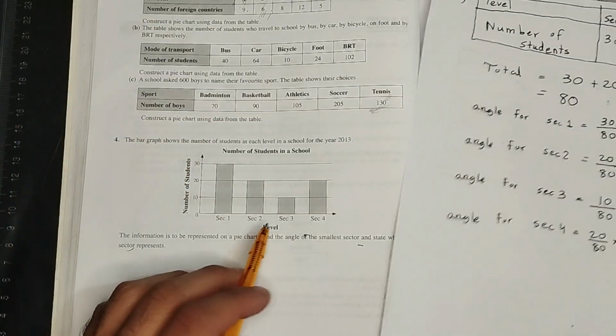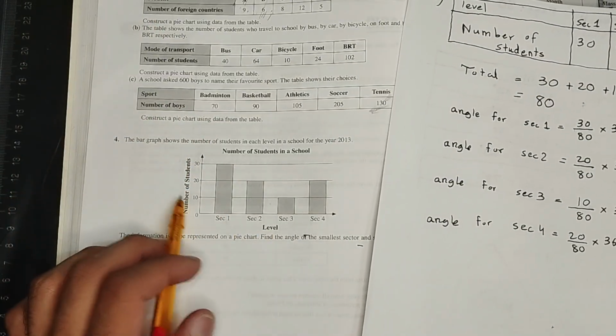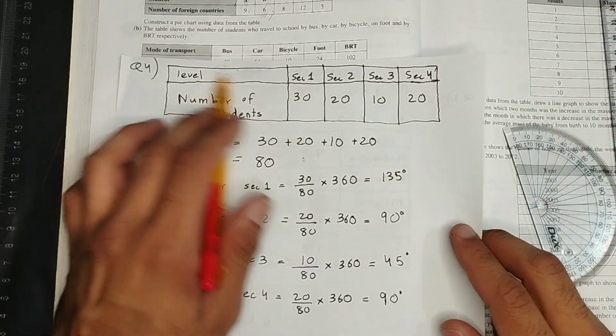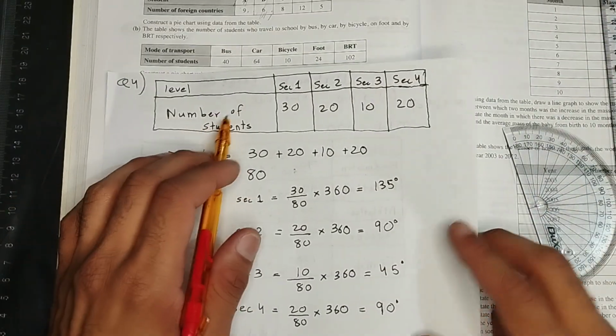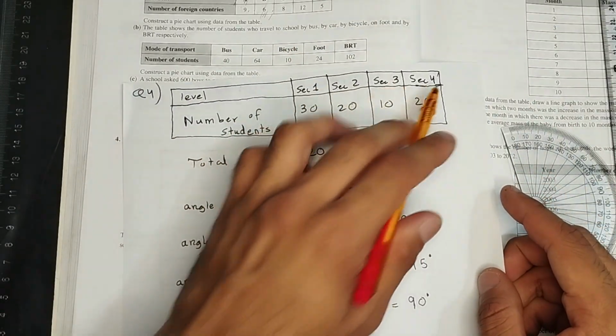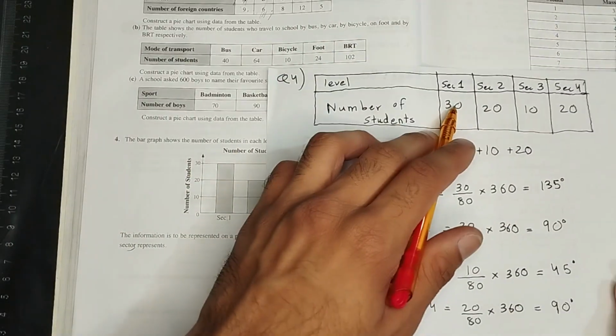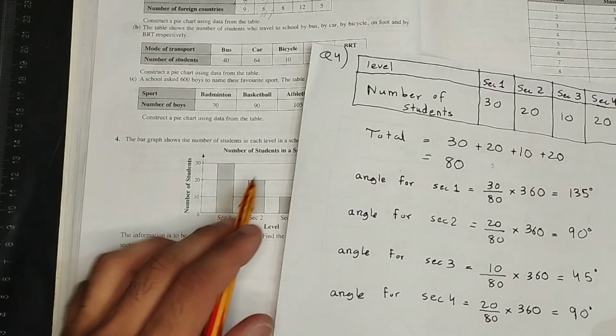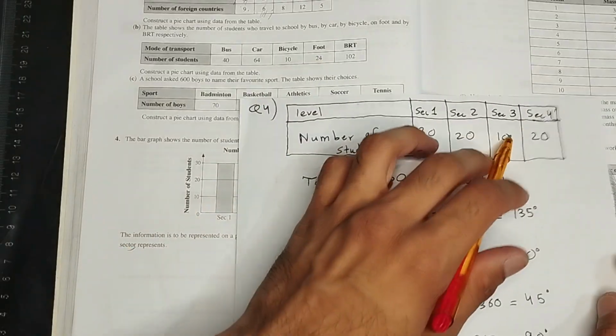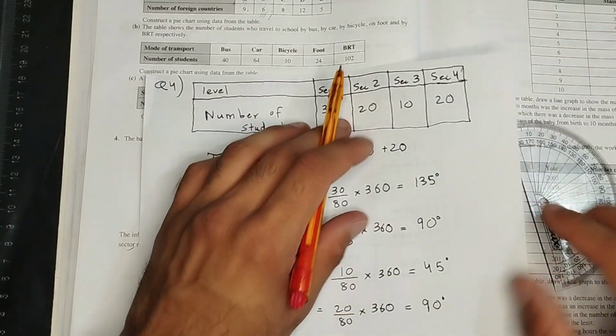As you can see in the question, we have level and we have number of students. So I make one category of levels, the other one for number of students. Then we have section 1, 2, 3, 4 in levels, and then I just read the graph. In section 1 we have 30, so I wrote 30 in section 1. In section 2 we have 20. In section 3 we have 10. In section 4 we have 20. So I just wrote all of them down.